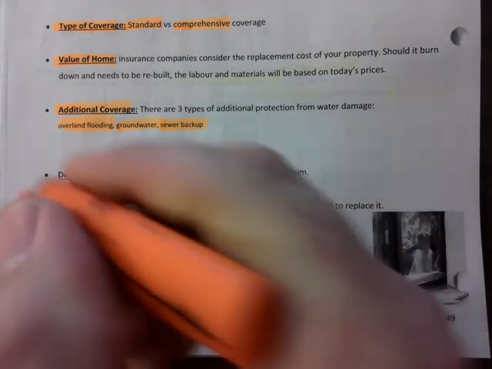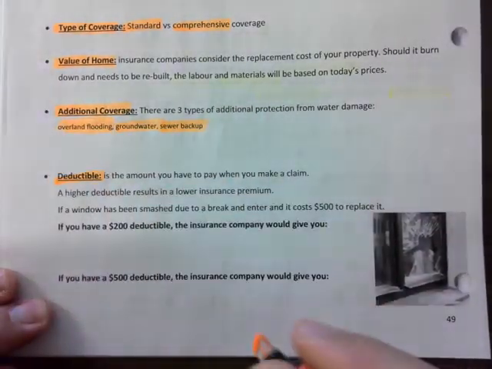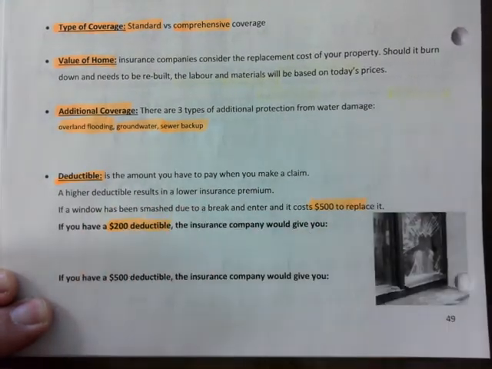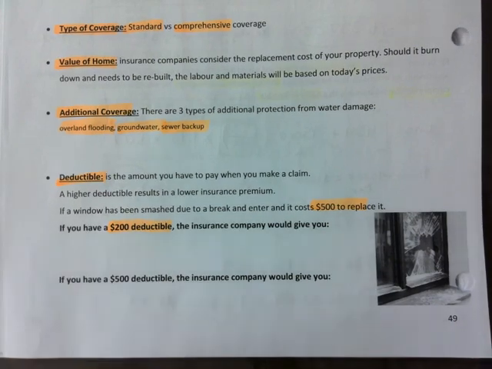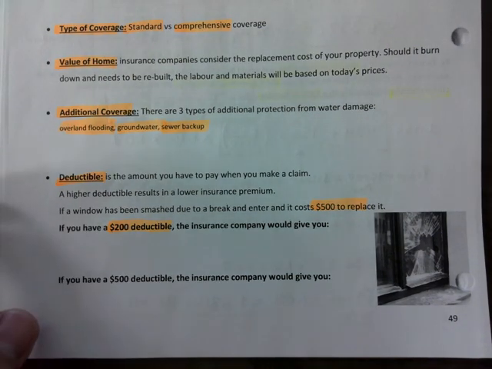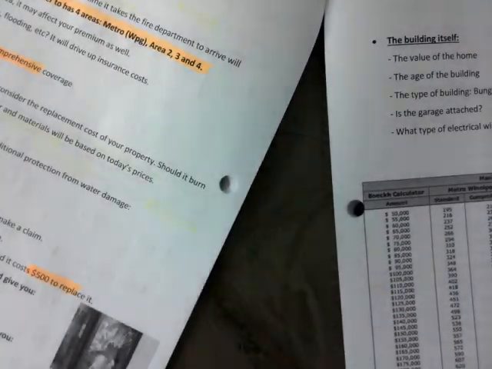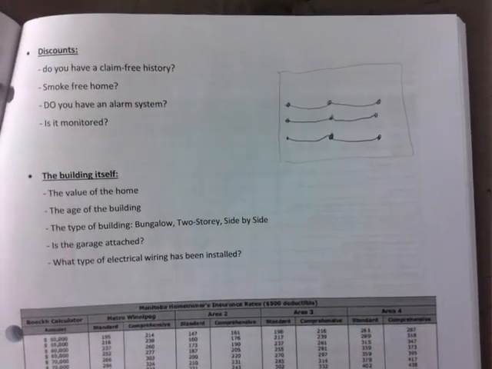Deductible. That's another one, right? You want a $500 or you want a $200 deductible. So I talked about deductibles, so I'm not going to ask you to know more about that. And one more thing, guys, and then I'm done talking about the extras.